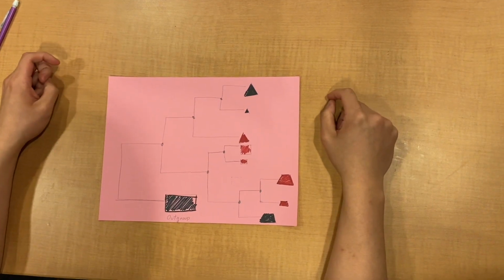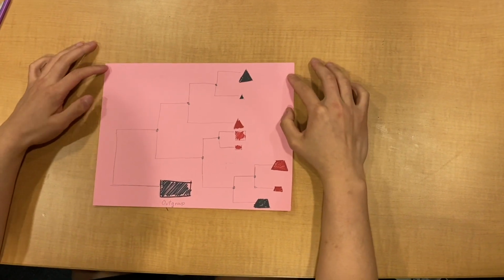This is genetic video 7 and I chose prompt 1. So this is my phylogenetic tree.